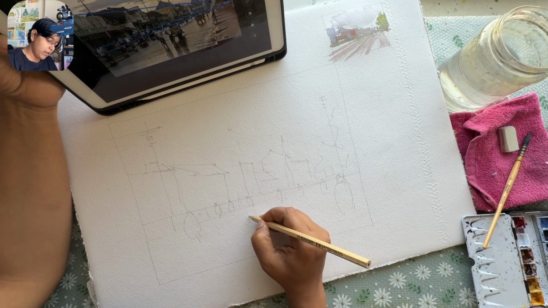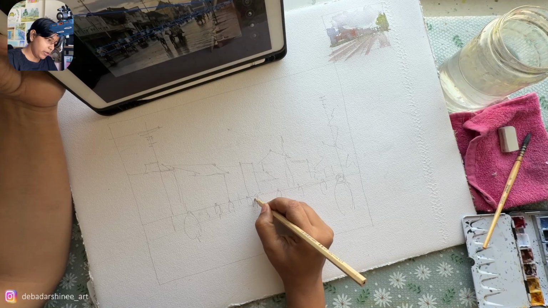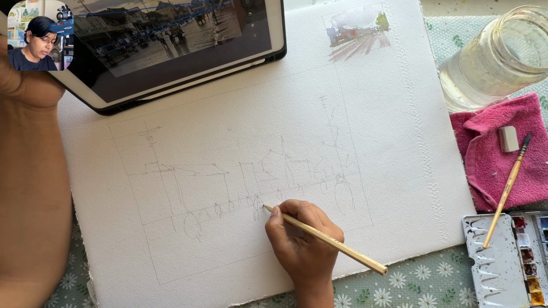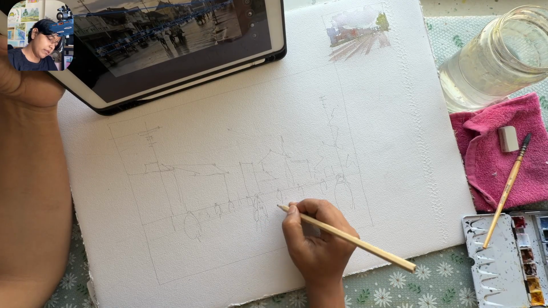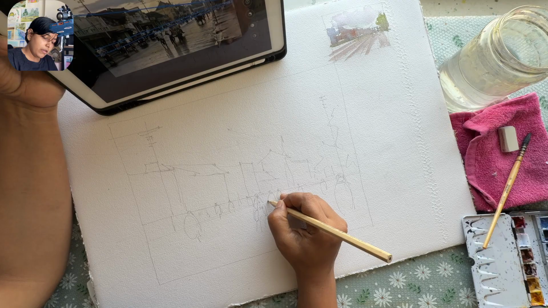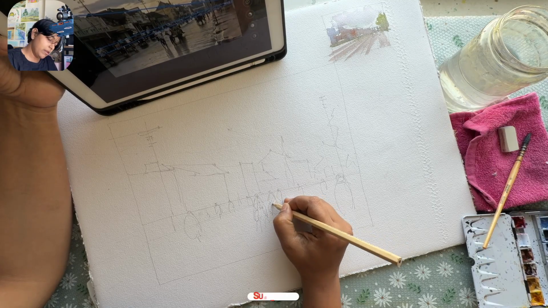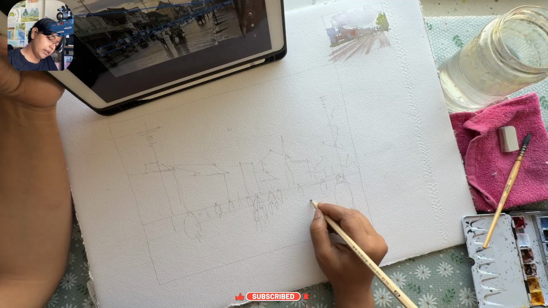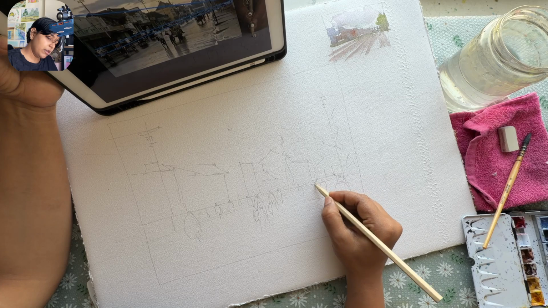Then let's have some figures riding cycles like this. Then let's have one car here.